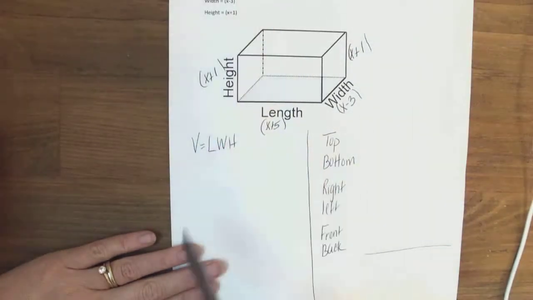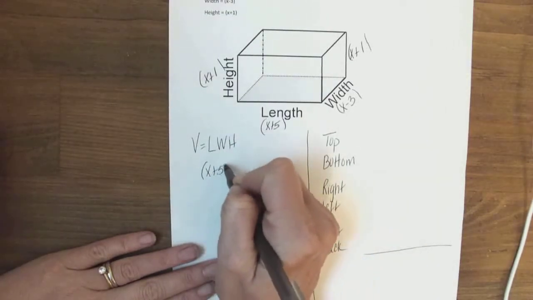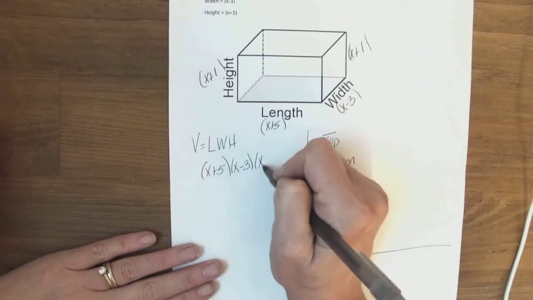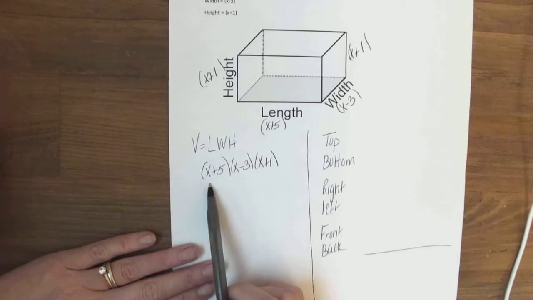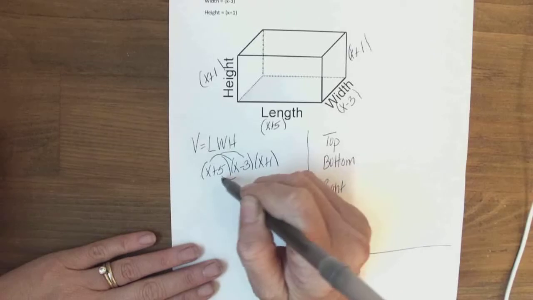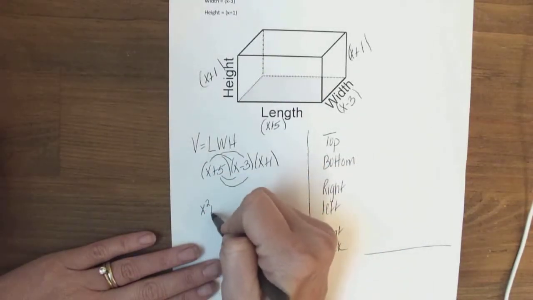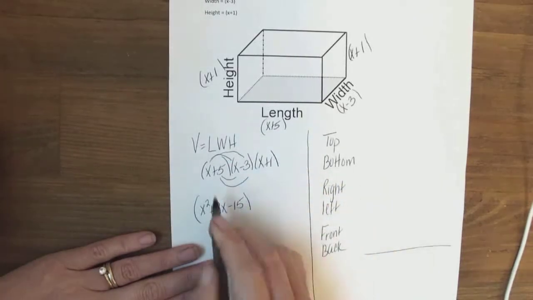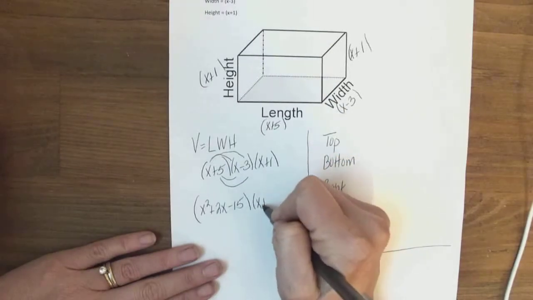Well, the first thing is volume, which this is your formula. So I'm going to substitute in the length, which is x plus 5, the width, which is x minus 3, and the height, which is x plus 1. Well, you can only multiply two things together at a time. If I multiply these two together and combine like terms, I should get x squared plus 2x minus 15. So the first two together give me this. Now I need to multiply that by the height.